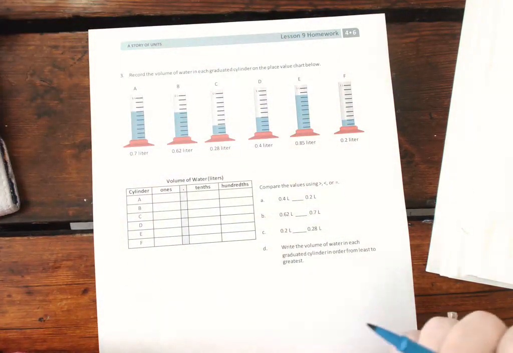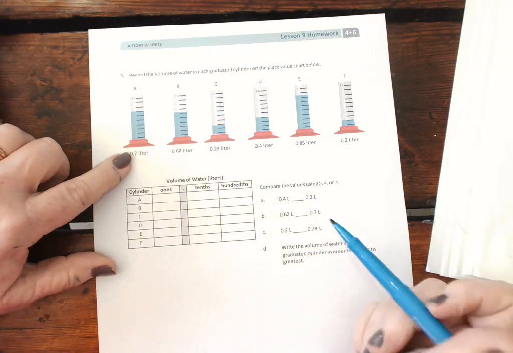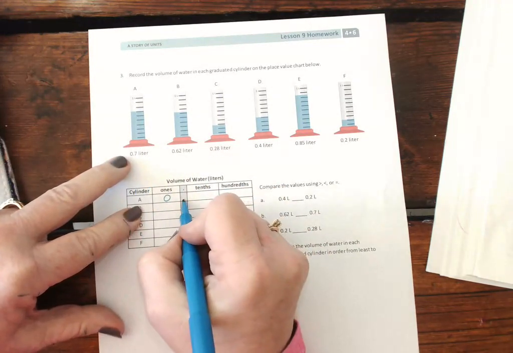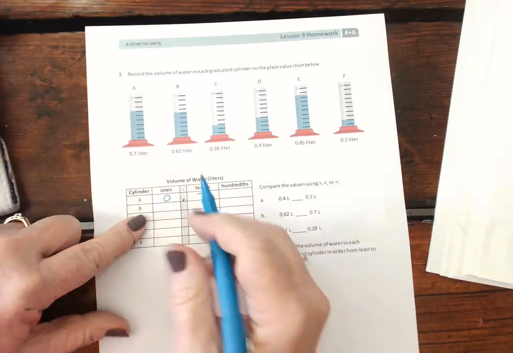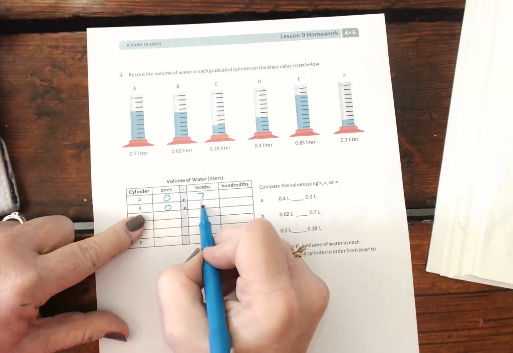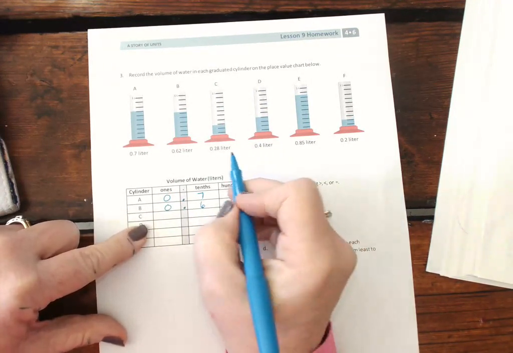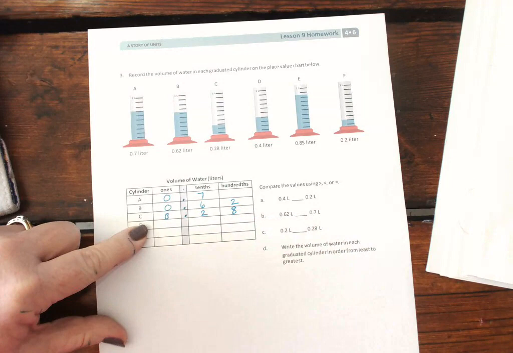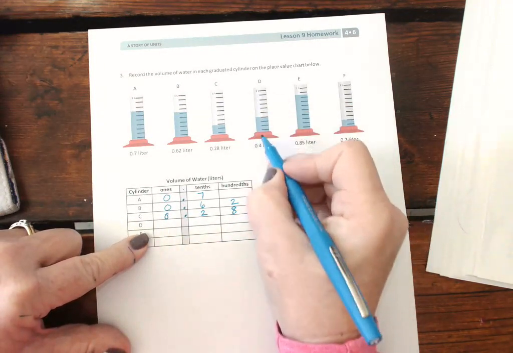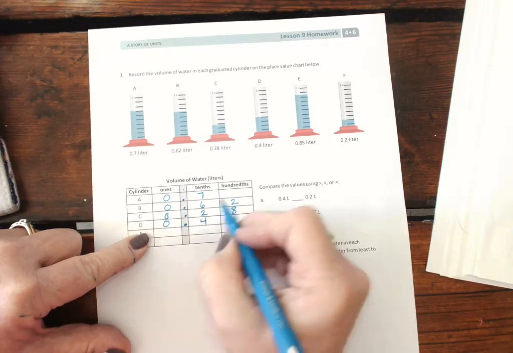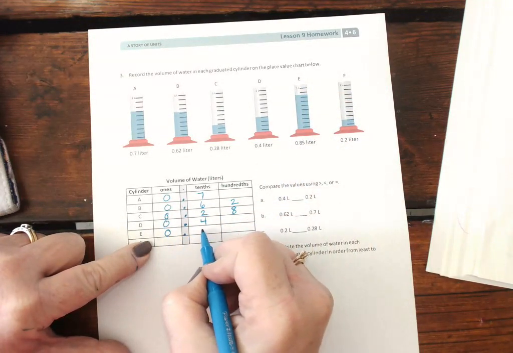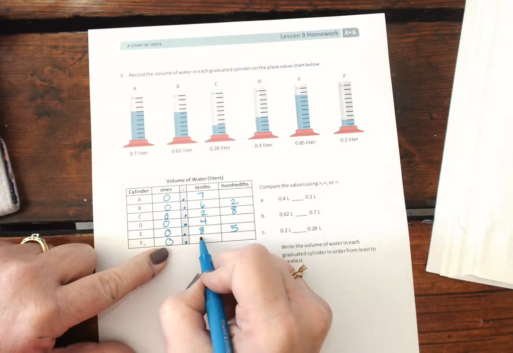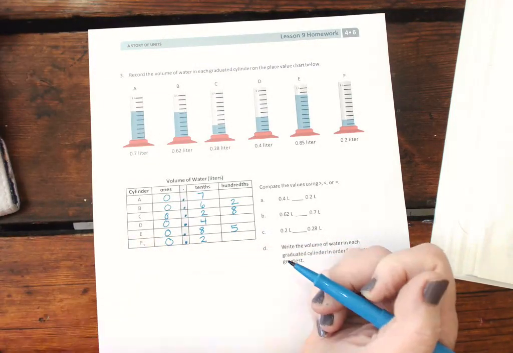And there are several cylinders here. So we can record it on the place chart below. So cylinder A is right here, and it is 0.7. Doesn't have any hundreds. B has 0.62 liters. C, the cylinder has 0.28 liters, and D has 0.4. E, and again, this is just a matter of making sure that you're matching them up. 0.85, and F has 0.2. I don't have to put a 0 after it, that's sort of implied.